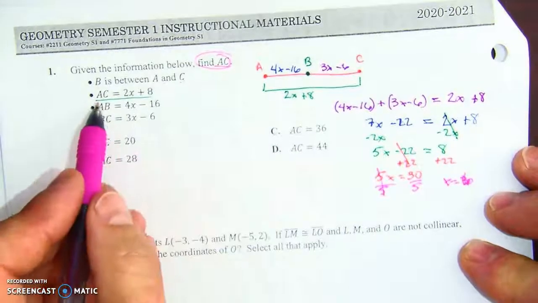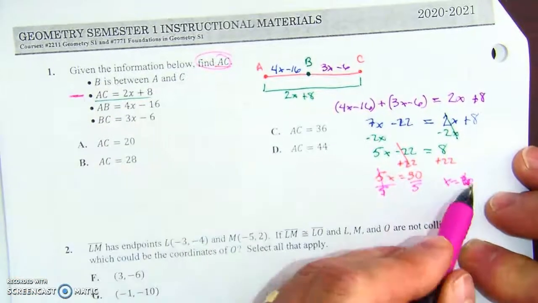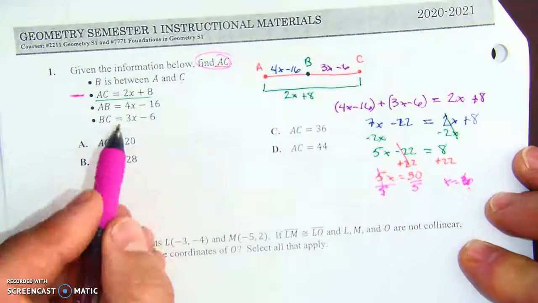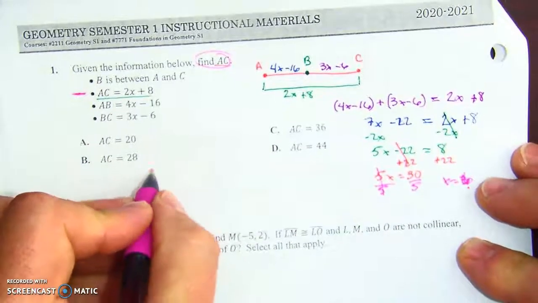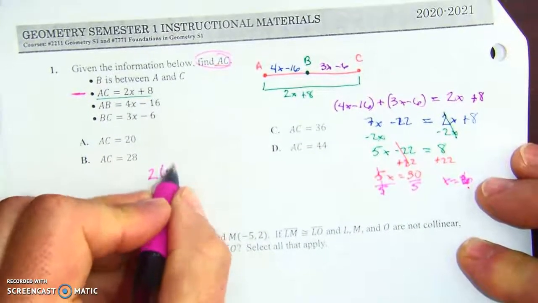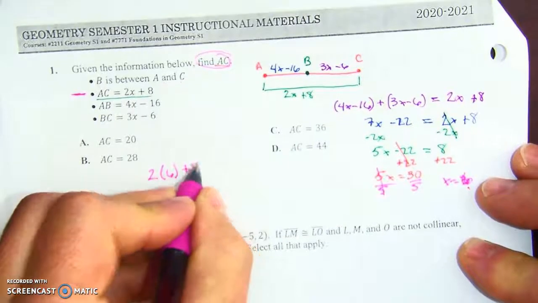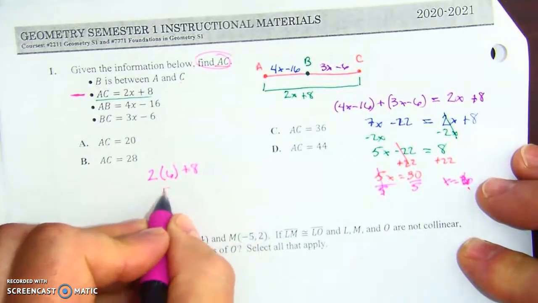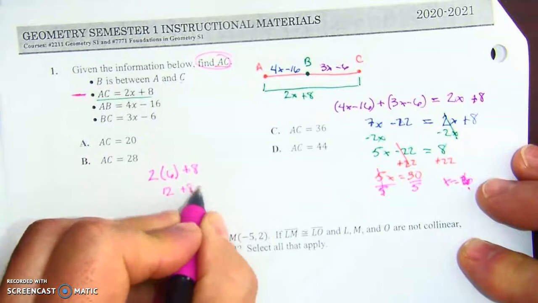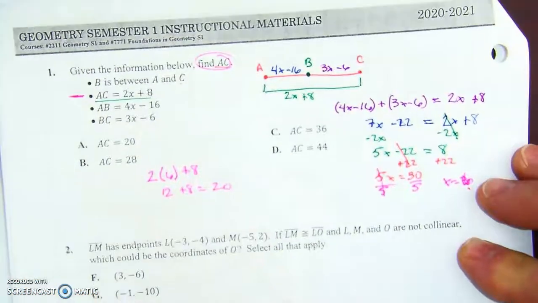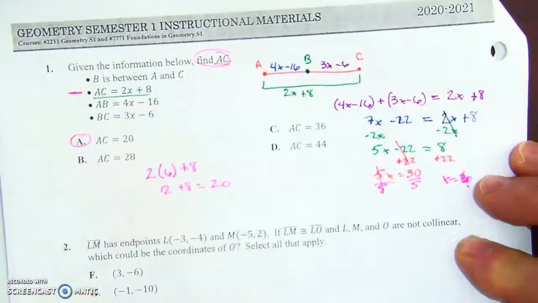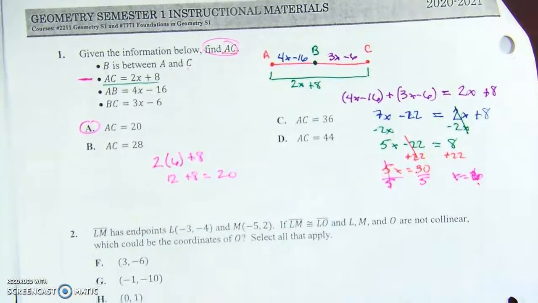So we've got to go find out what AC is, which is this one right here. We're going to take this 6 and plug it in for this x up here. So we're going to go 2, put in the 6, then add 8 to it. So 2 times 6 is 12. 12 plus 8 equals 20. So our answer for question number 1 is A.